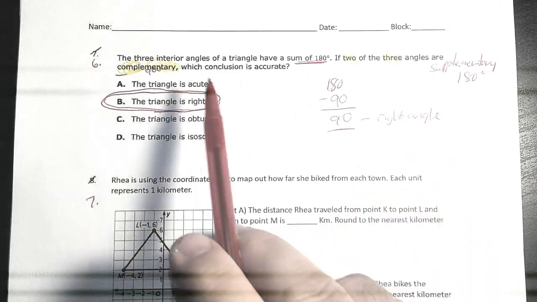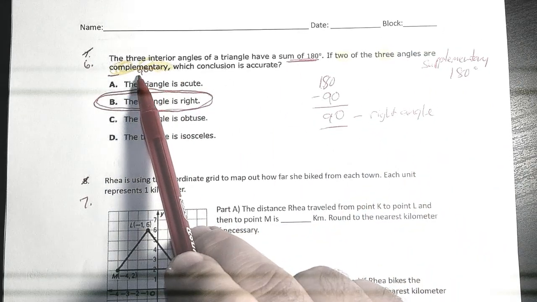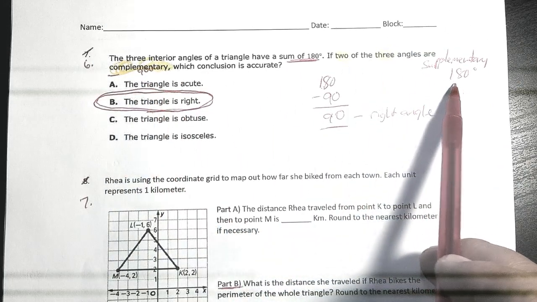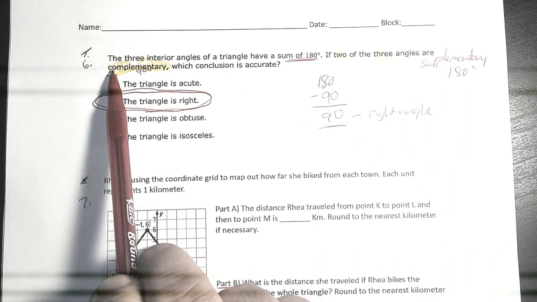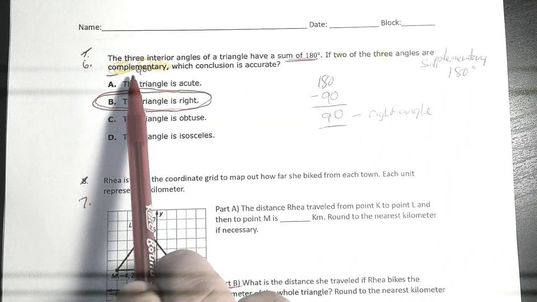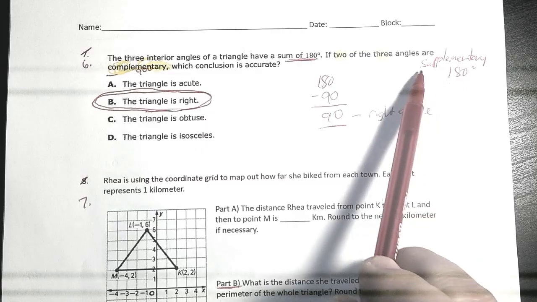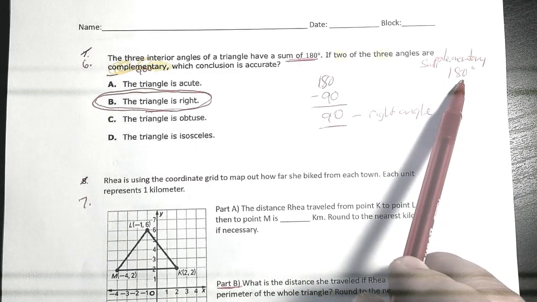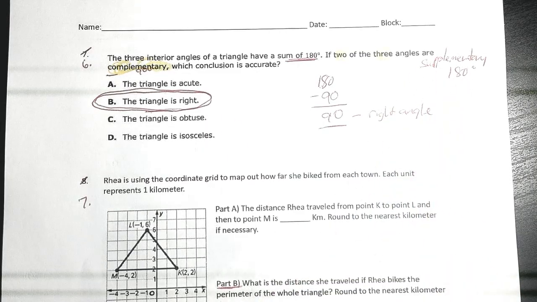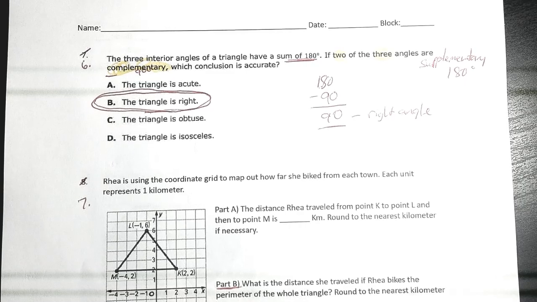Complementary, the 2 angles equal 90. Supplementary, the 2 angles equal 180. Complementary starts with a C, which is earlier in the alphabet, so 90 is smaller than 180. S is later in the alphabet, that's why 180 is bigger. Hopefully something like that helps you guys. It kind of helps me.